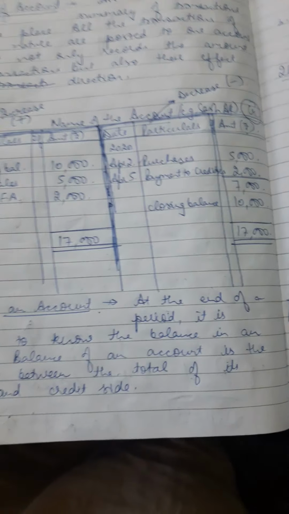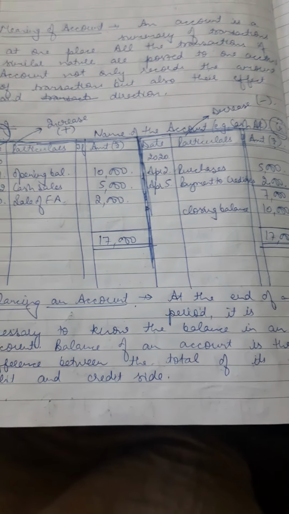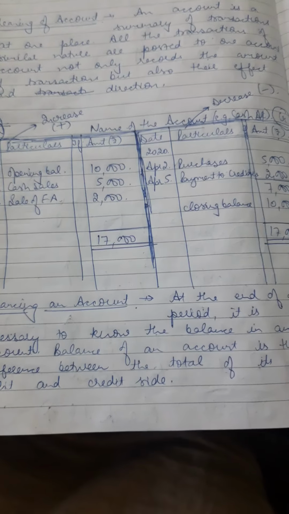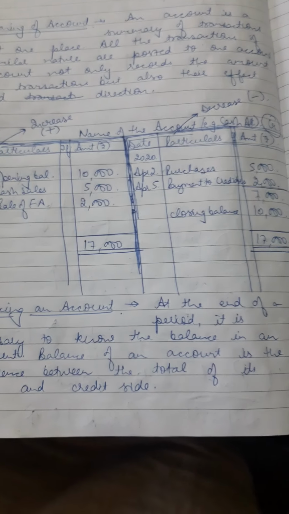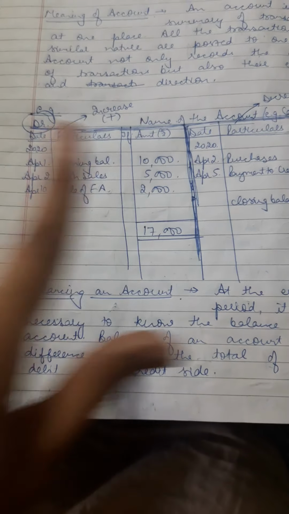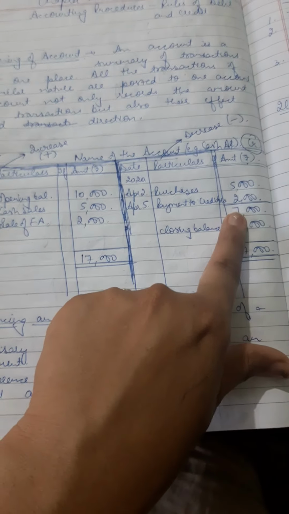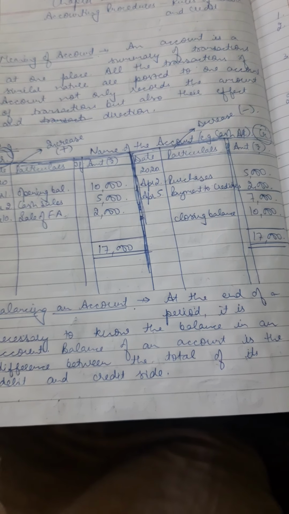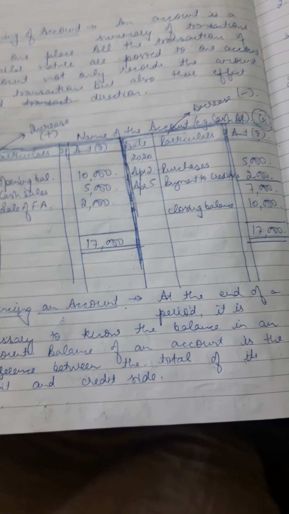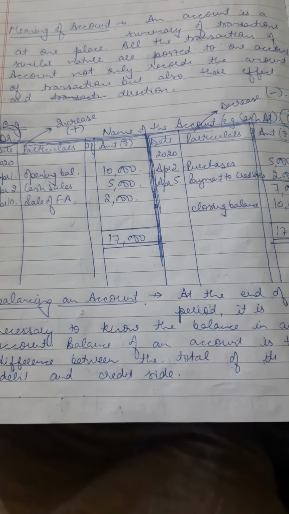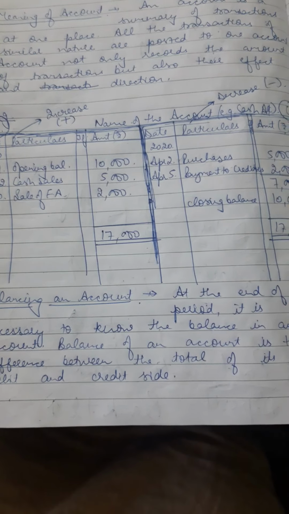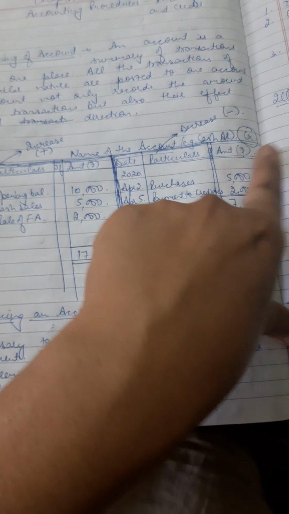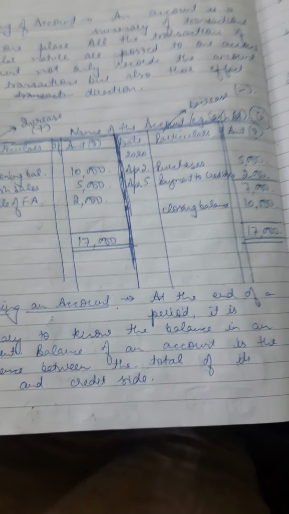Students, at the end of any period, say a day, a month or a year, it is necessary to know the balance in each account. Balance of an account is the difference between the total of two sides, and the difference between two sides is called as balance. If the total of debit side is greater than the total of credit side, then the account is said to have debit balance. And if the credit side is bigger than the debit side, then the account is said to have credit balance.